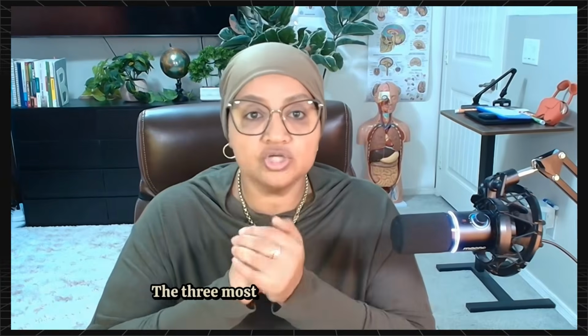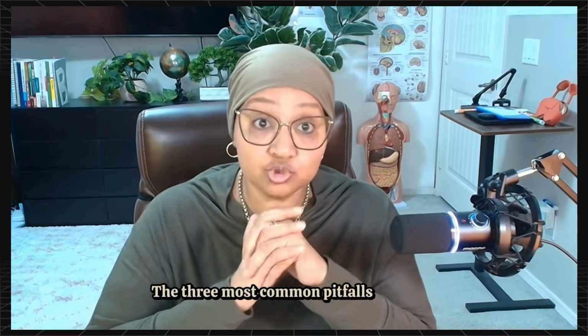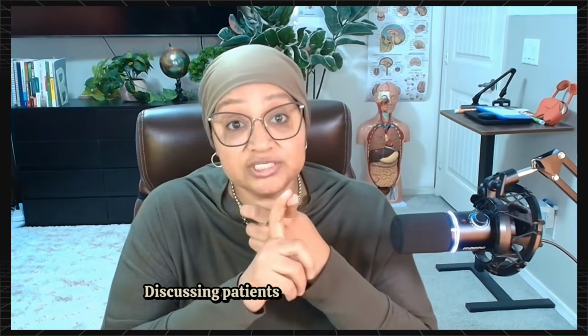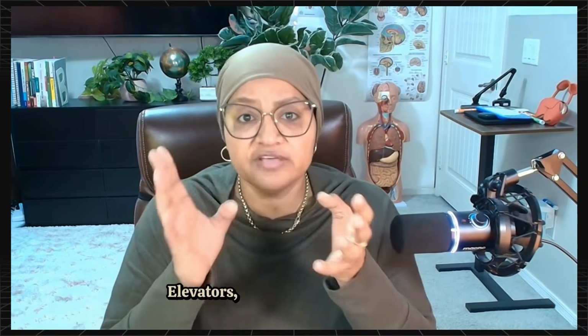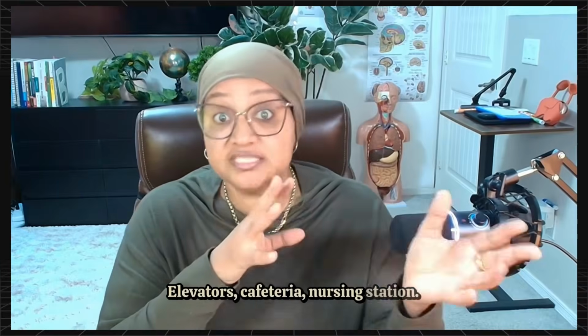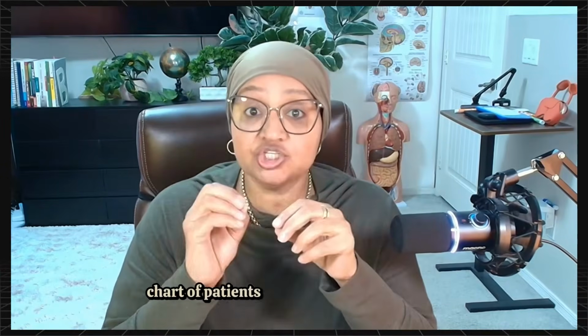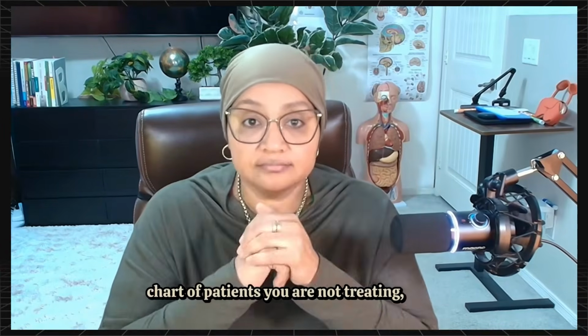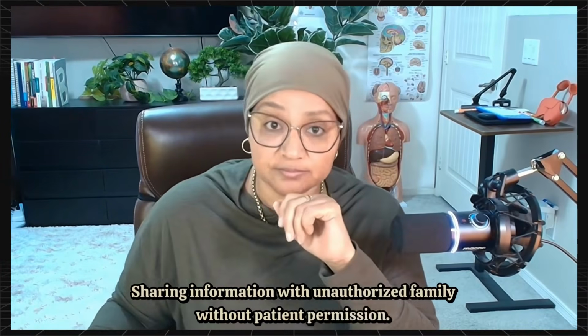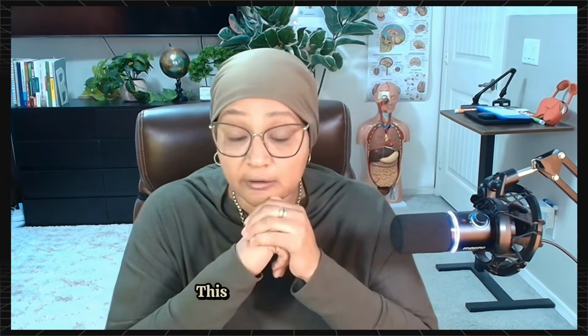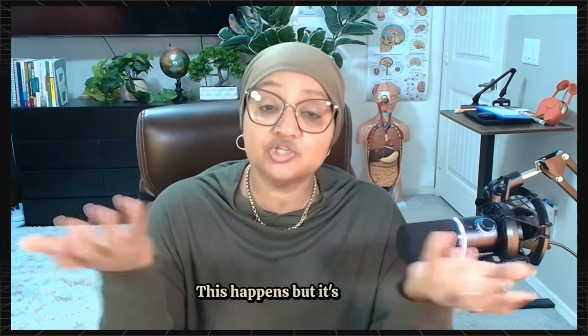The three most common pitfalls to avoid: discussing patients in public areas, and this is very common, unfortunately. Elevators, cafeteria, nursing station. Looking at charts of patients you are not treating, even family and friends. Sharing information with unauthorized family without patient permission. This happens, but it's wrong.